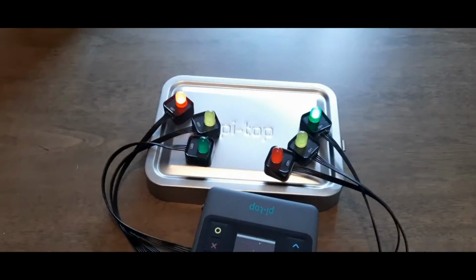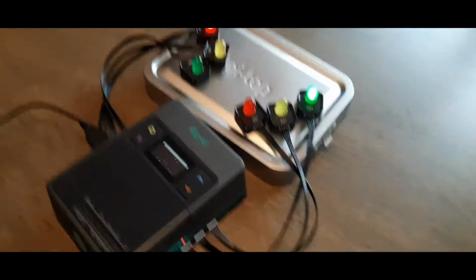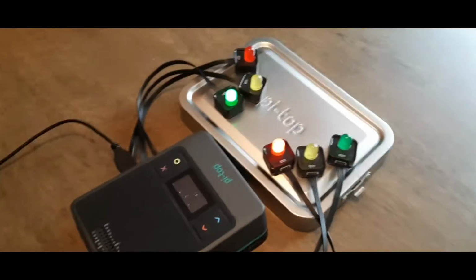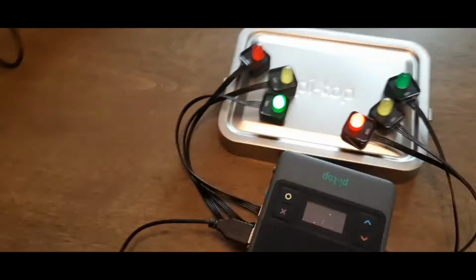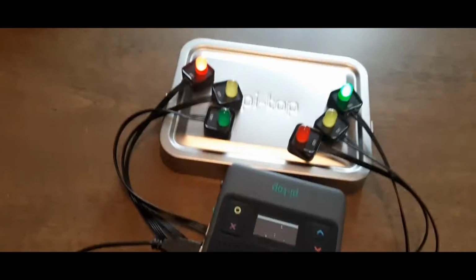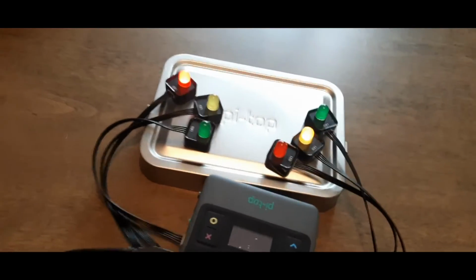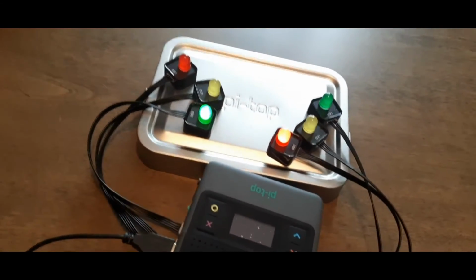I'll show you. So as you may see here is the lights. Right now it should look how a normal traffic light works, except very fast. And this is running off pitop.py. As you may notice, this is very short. I wanted to make sure that you're able to see it happen live in action, if that makes any sense.